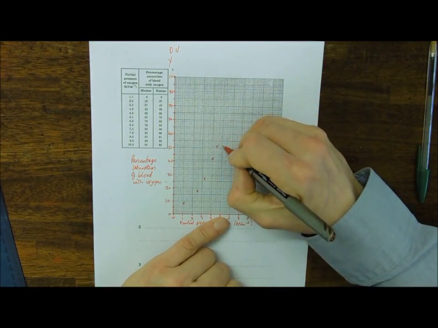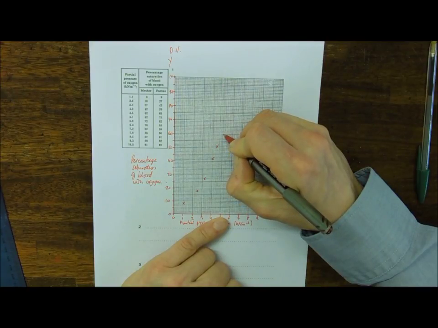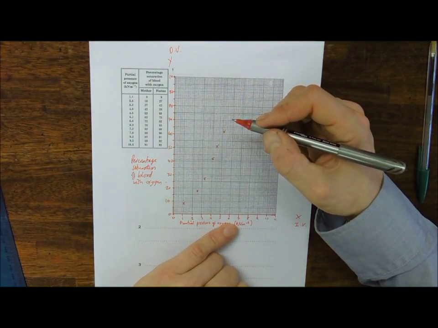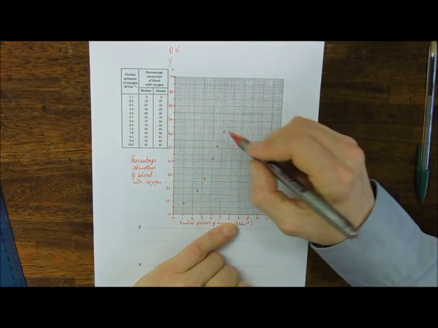5.1, 62. So these are pretty tricky to plot. 5.8, 72.